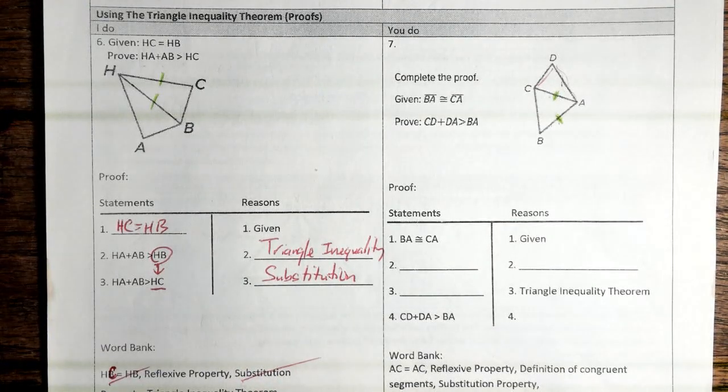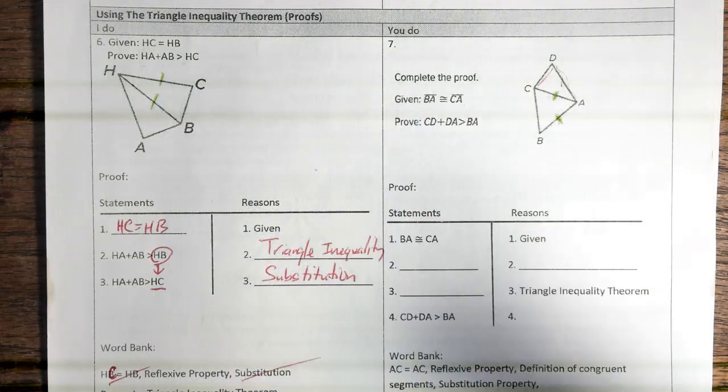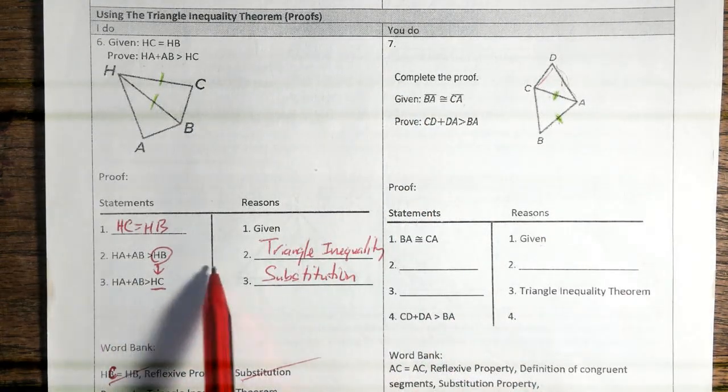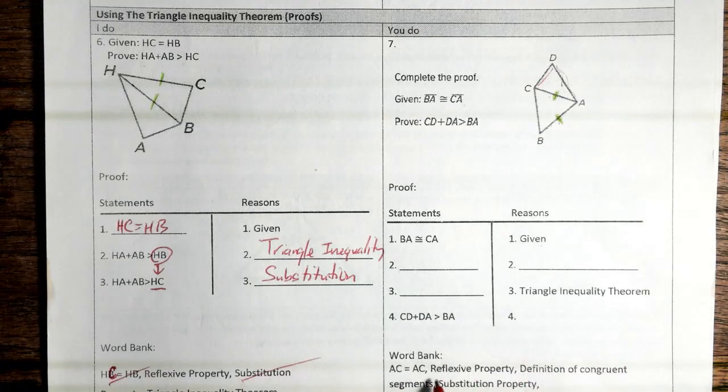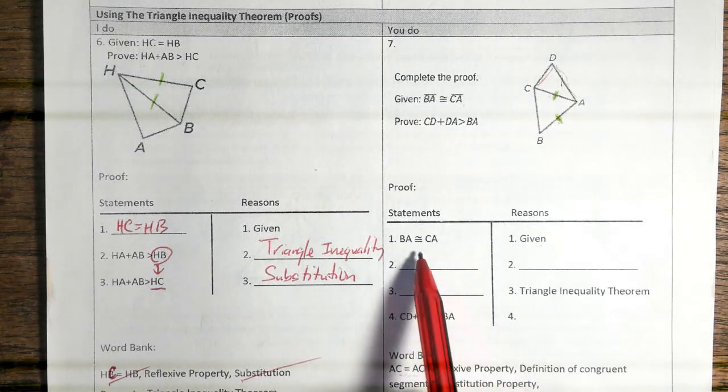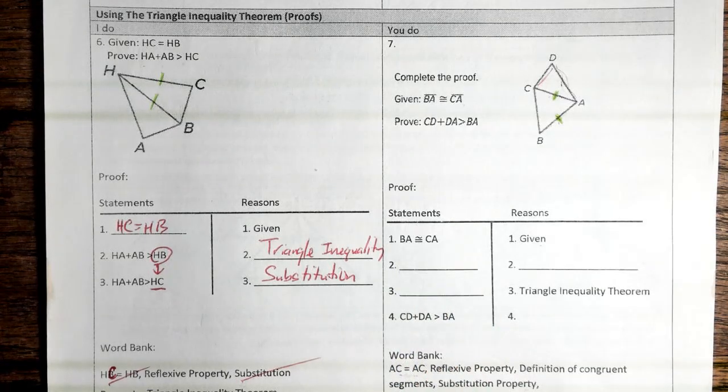All right, so number 1 is the given. Number 2 is blank blank. So it was this over here. Let's see what we have down here. We have definition of congruent. Well, if we were going from this to BA equals CA, but we're not going there yet. Actually, yes, we are.